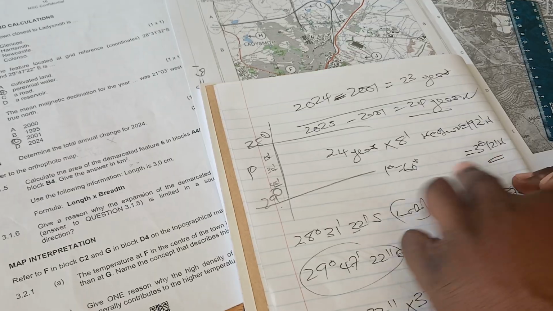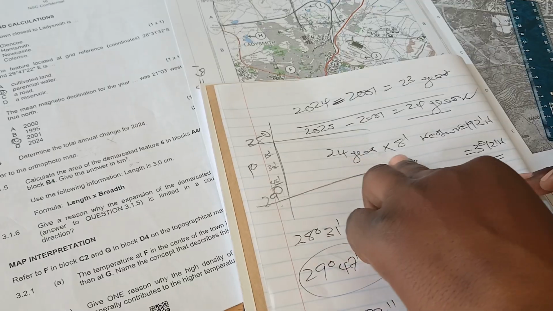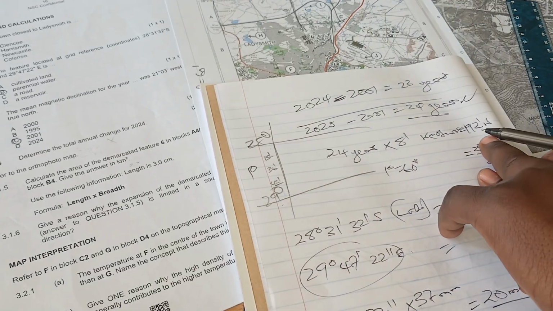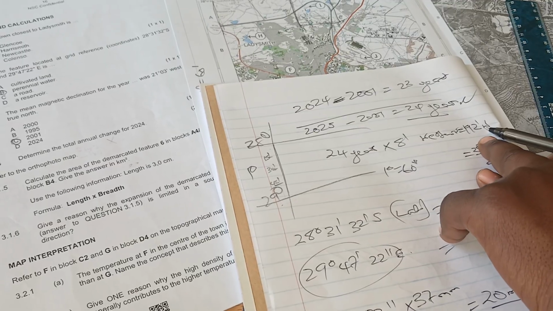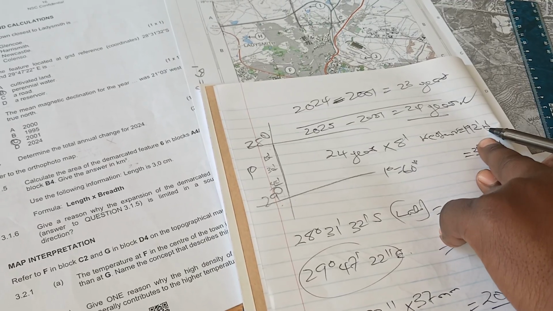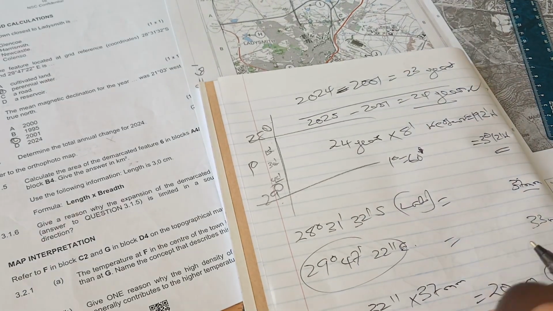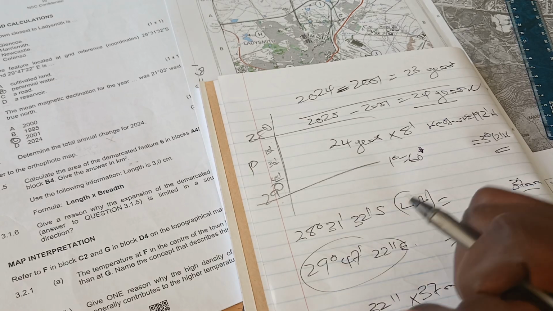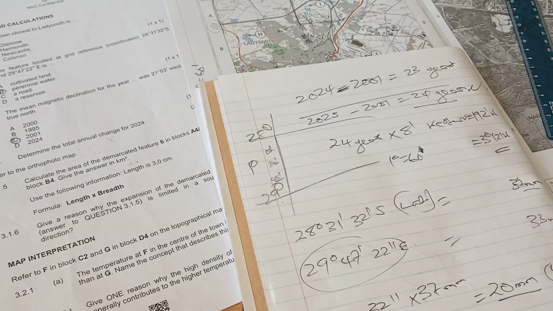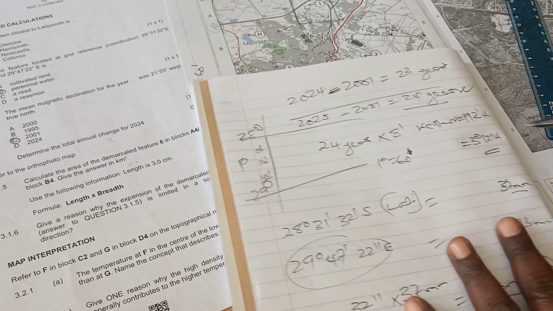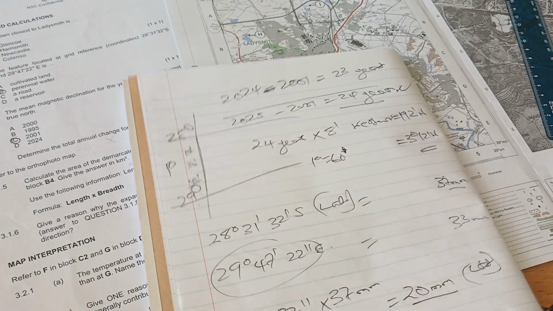Where did I get that? Because if I multiply 24, because I'm using the current year, which is 2025, 24 years multiplied by 8, I have got 192 minutes westward. I cannot leave it in minutes because it's above 60 minutes. So I have to convert it into degrees. 1 degree is equivalent to 60 minutes. So 60 plus 60, 120 plus 60, 180. That gives us 3 degrees. Then from the 192, what are we left with? With 12 minutes. So our answer will be 3 degrees, 12 minutes westward. That will be our answer there.